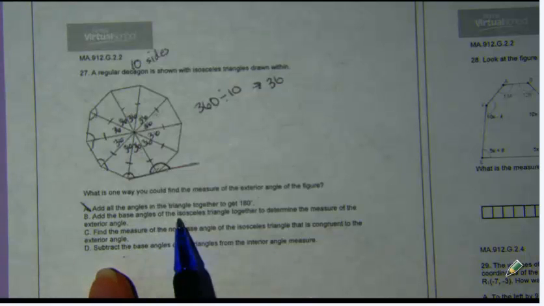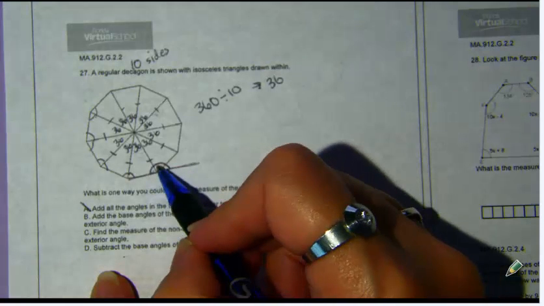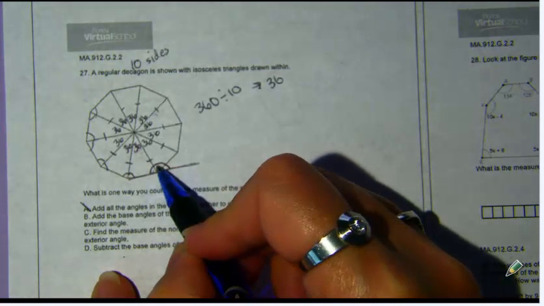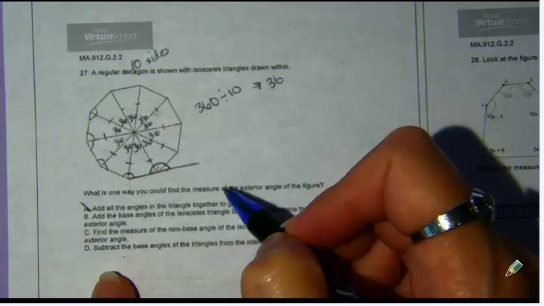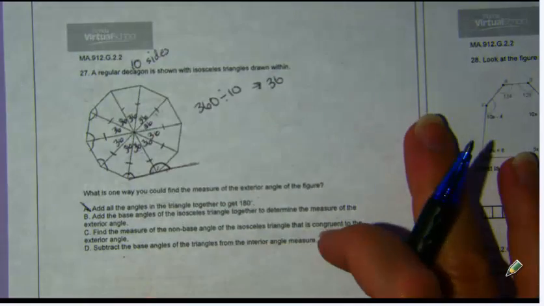We're not going to subtract them from the interior angle. We're going to add the base angles together to determine the measure of the exterior angle. We're going to add these two base angles together first. We'd have to subtract them from 180. See what I mean by the wording on this is not great? So you have to read all of these carefully.